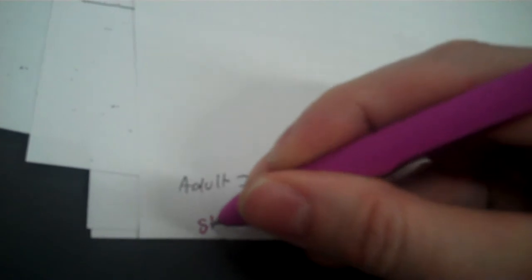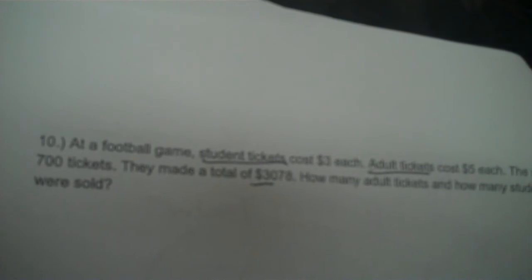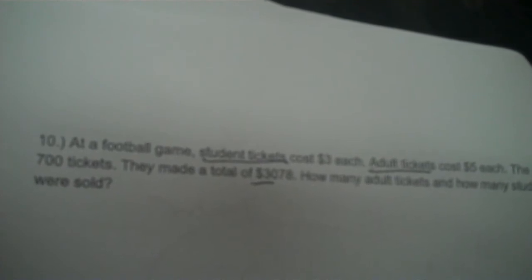Okay, this one, this should say students down here. At a football game, student tickets cost $3 each. Adult tickets cost $5 each. The school sold 700 tickets. They made a total of $3,078. How many adult tickets, how many student tickets were sold?